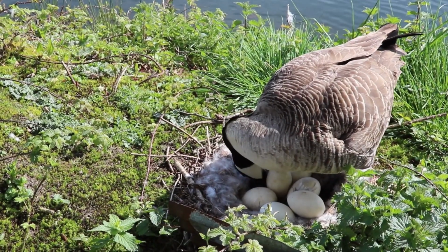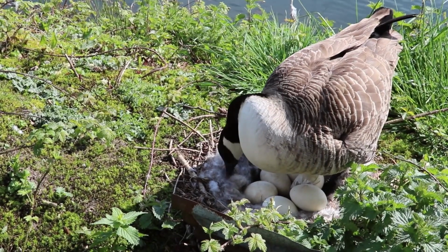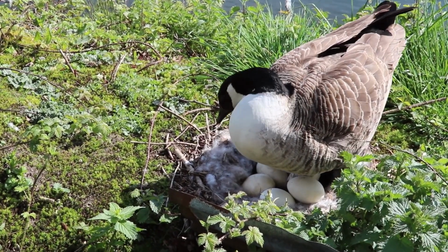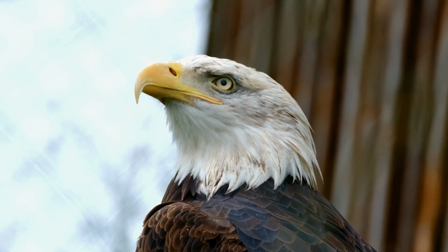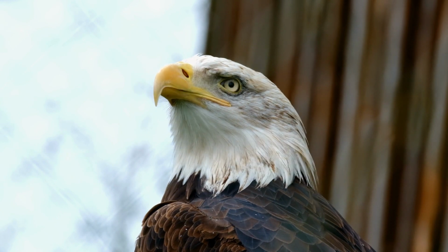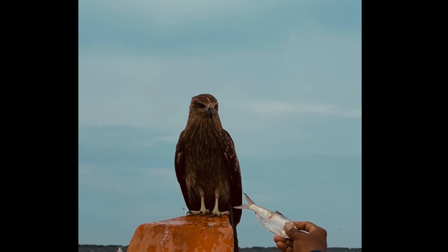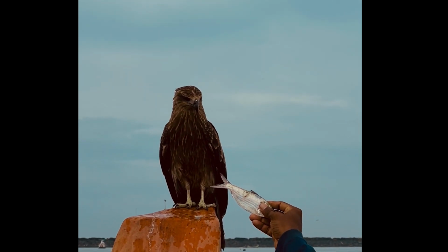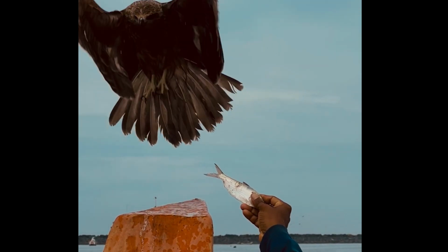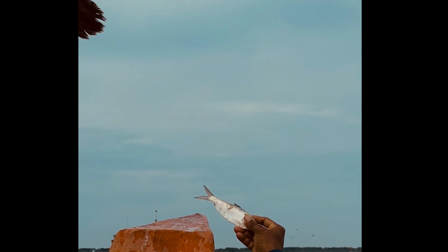Hard-shelled eggs. Birds lay hard-shelled eggs which protect and nourish their developing embryos. Beaks and wings. Birds have specialized beaks adapted for different feeding habits and wings for flight. Birds exhibit a remarkable diversity of species, ranging from tiny hummingbirds to majestic eagles.